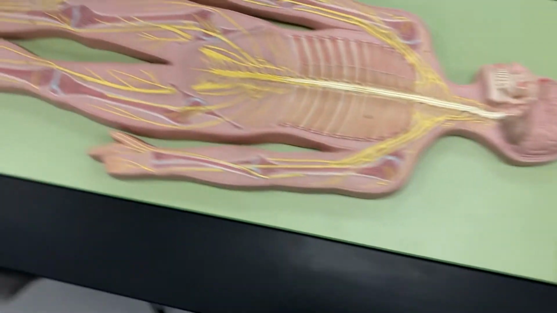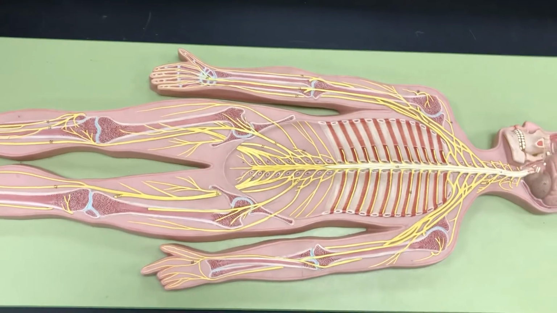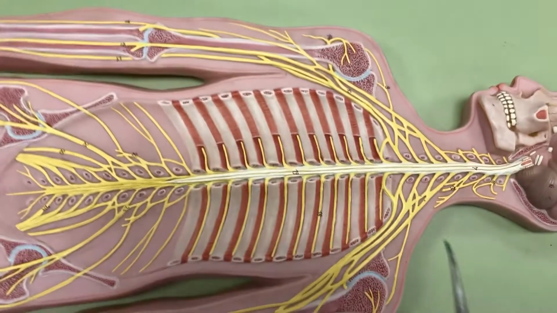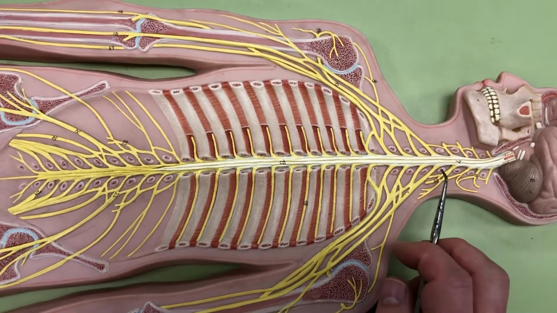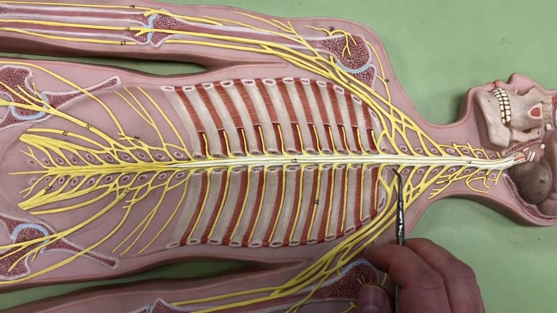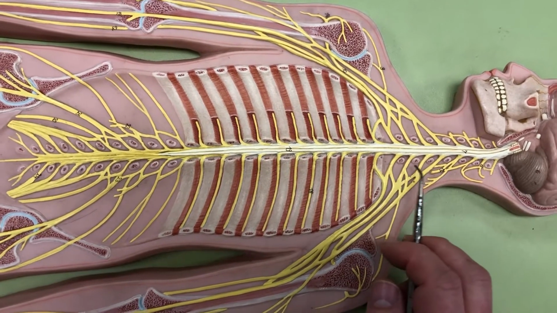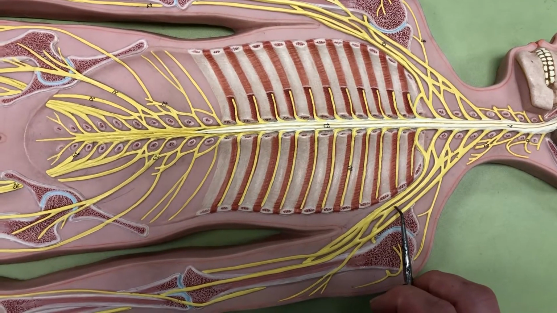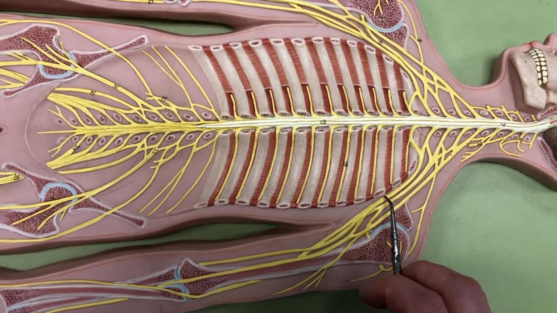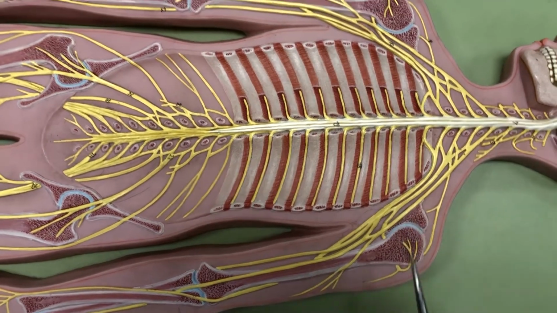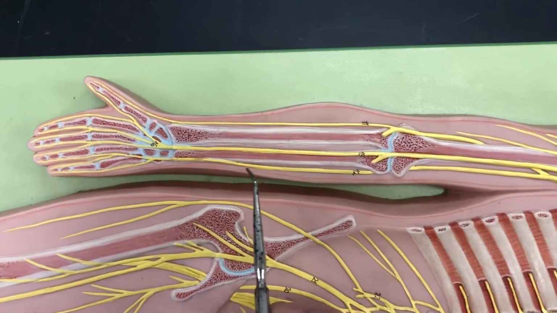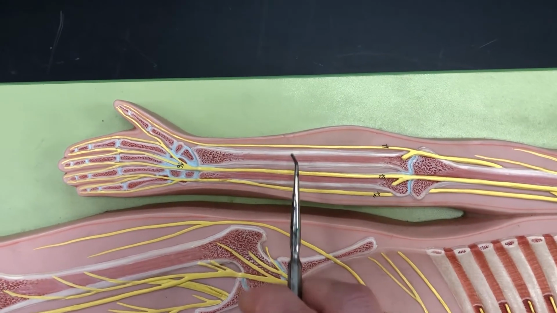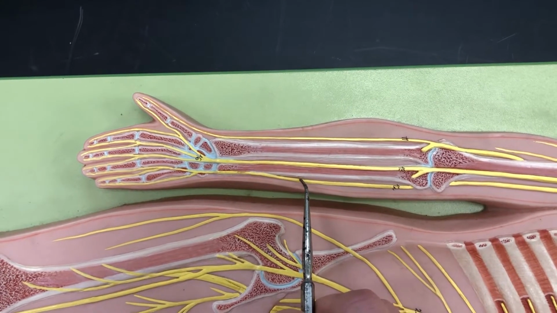We have another human nervous system model, which isn't quite as detailed, but I like the plexuses a lot better on this one. And we have the cervical plexus, the brachial plexus, we have the lateral cord, the posterior cord, the medial cord, and we have a couple of nerves that we can see running next to the radius. We have the radial nerve. Running next to the ulna, we have the ulnar nerve.